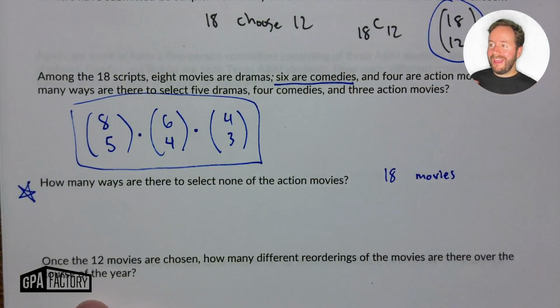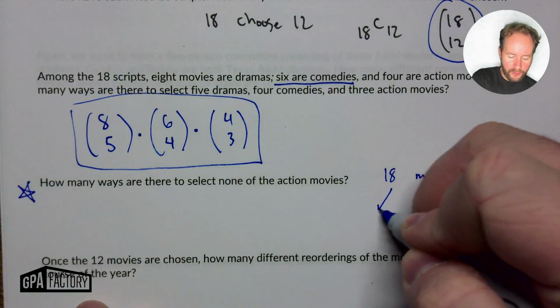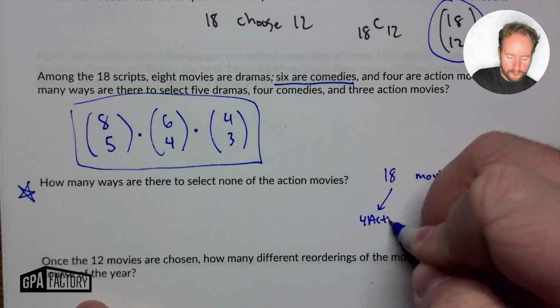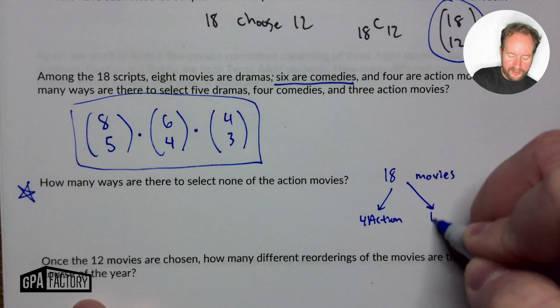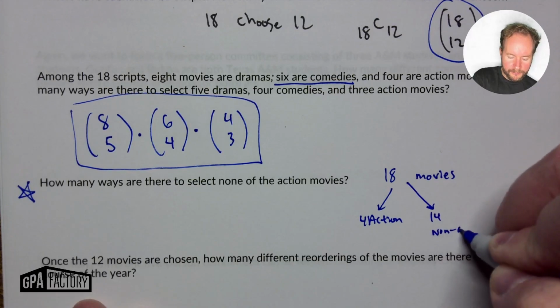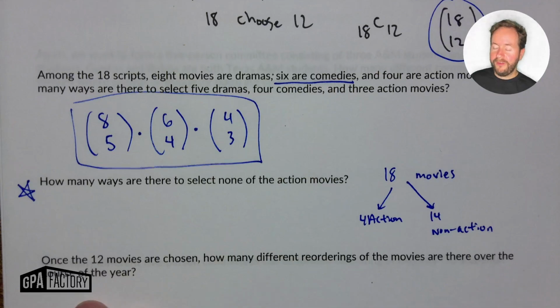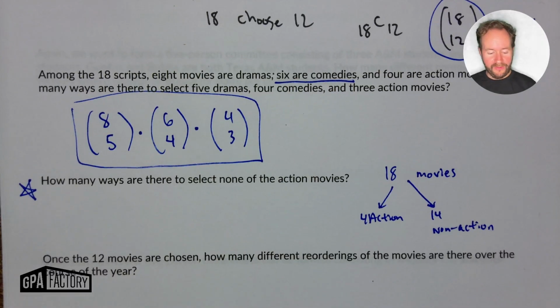Yes, a moment ago we said 8 of them were drama and 6 of them were comedy and 4 of them were action. But now we're going to do this. We're going to say there are 4 action and 14 non-action. It's going to be more helpful for us to figure these out in terms of action versus non-action. That's it. But how many ways are there to select none of the action movies?